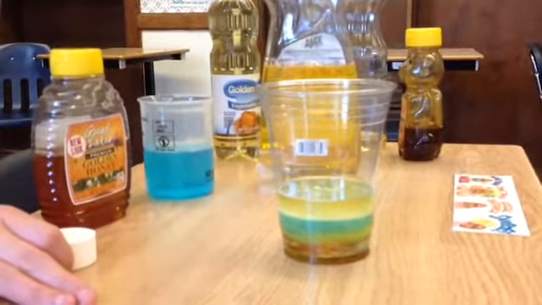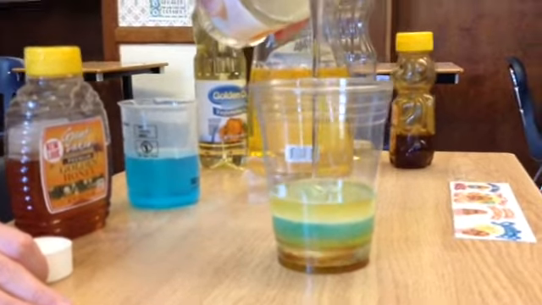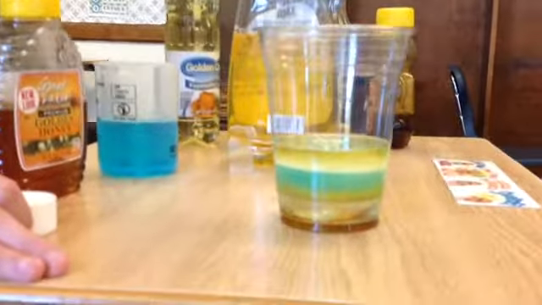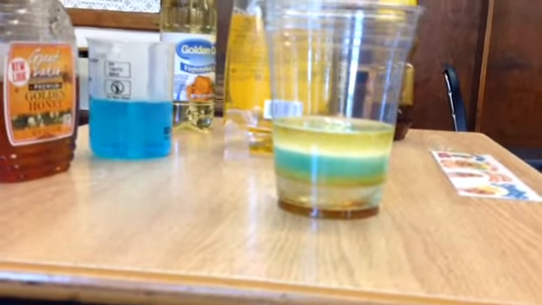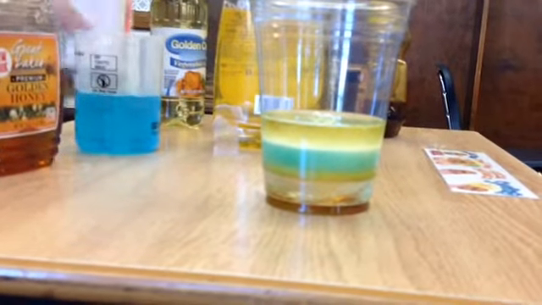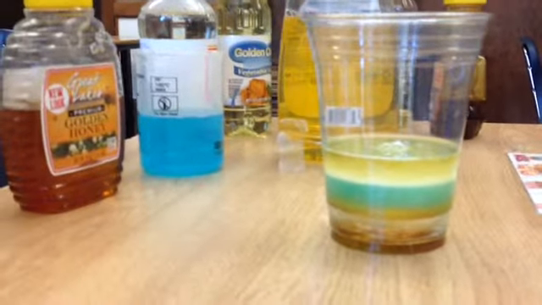Is that enough? How about a little bit more? Ooh. What happened? Oh my gosh. Can you see? Wow! So we now have 5 layers. Do you think you can hold it up to the light? Yes, absolutely. Wow.